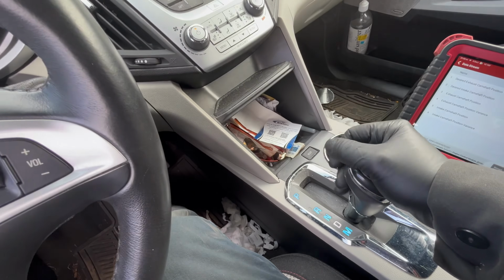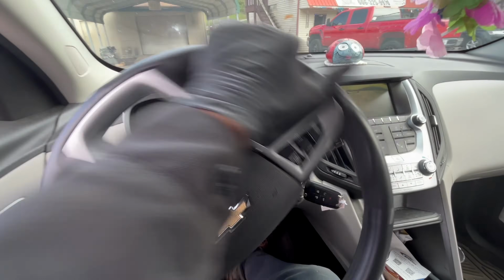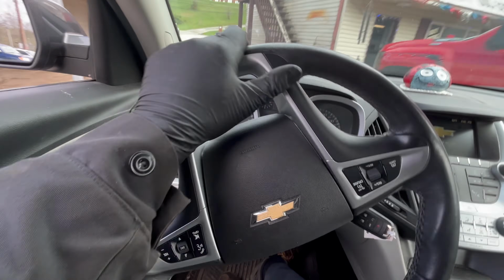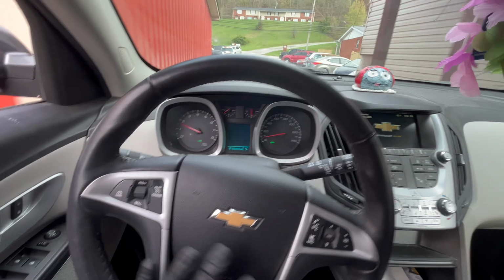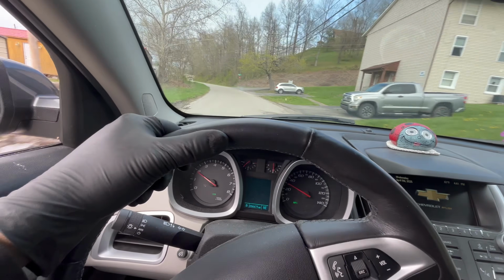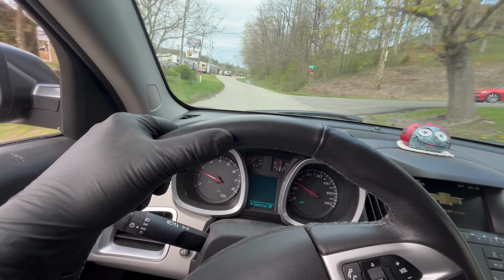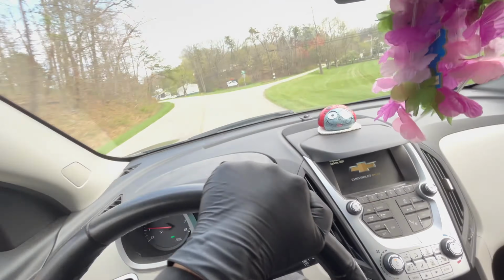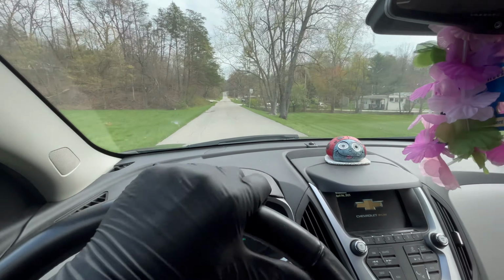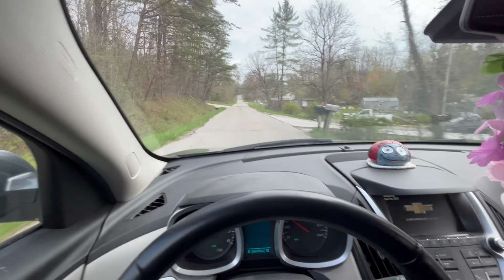All right, let's put it in drive. Before I couldn't even pull out. Oh, it's taking right off now. This thing is running great. I'm going to drive it for a minute. We get back, we'll rescan it, and we should be done.